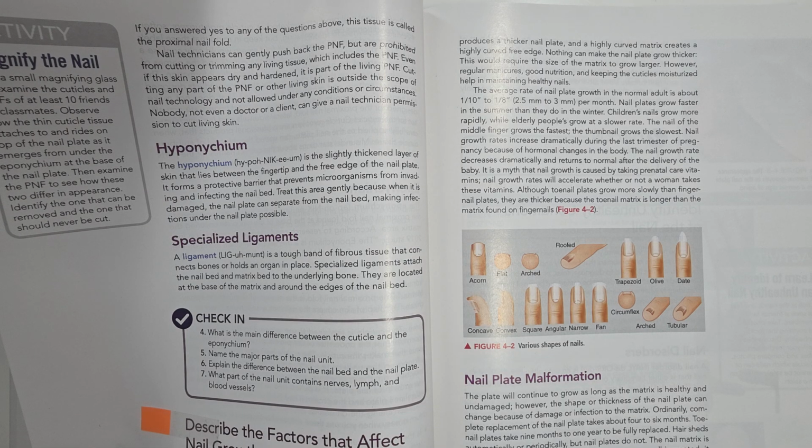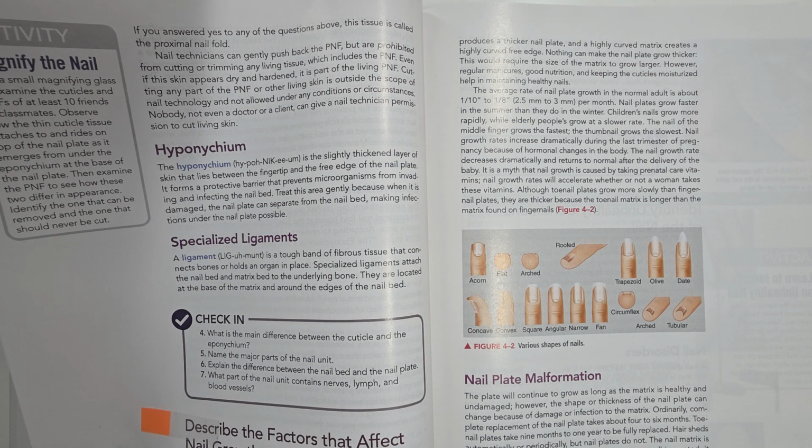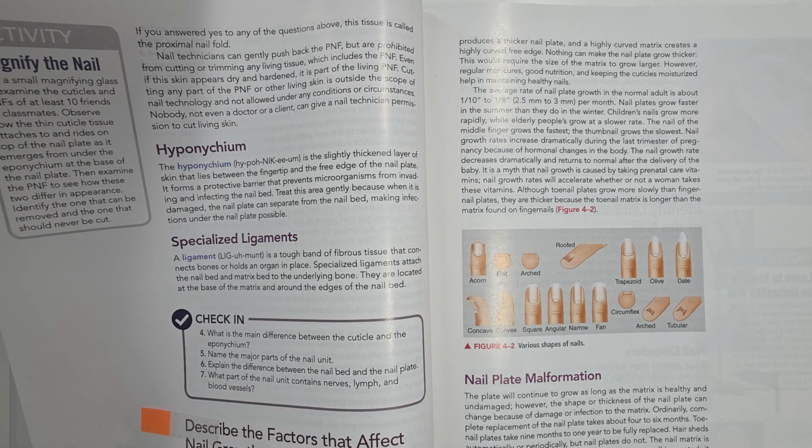Then examine the PNF. And what's the PNF? Say it with me. The proximal nail fold. To see how these two differ in appearance, identify the one that can be removed and the one that should never be cut.